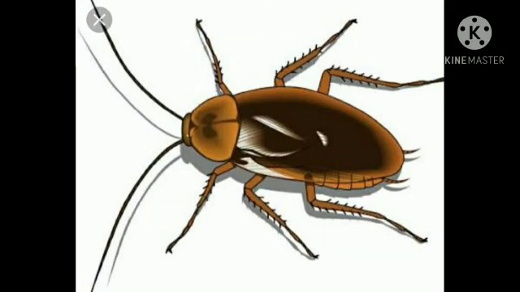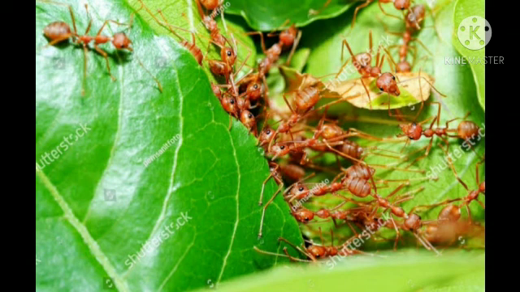Cockroaches are found inside houses. We can find them in cracks of walls, wastewater pipes, and so on. During the day, they hide in dark corners of the houses. They come out at night. Insects like ants and bees live in colonies.